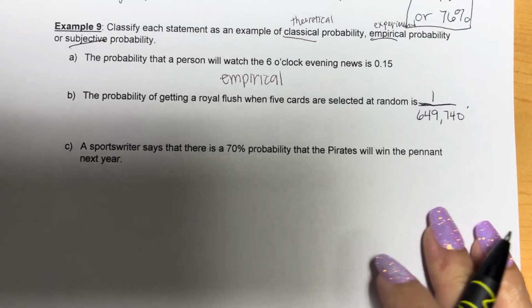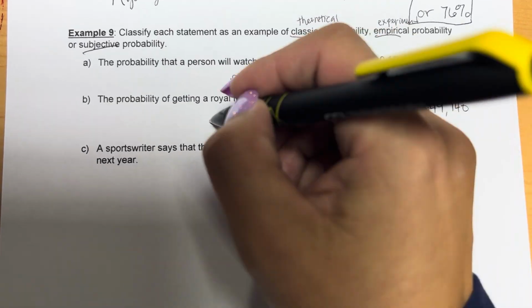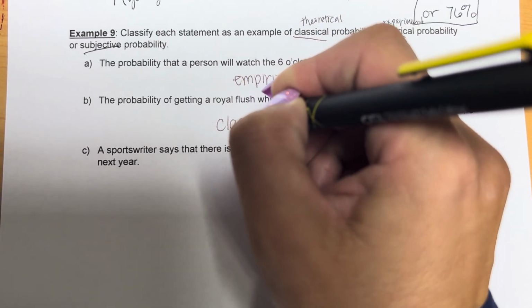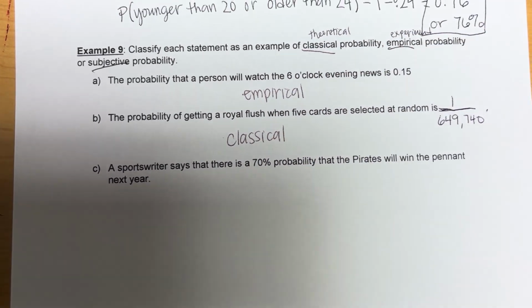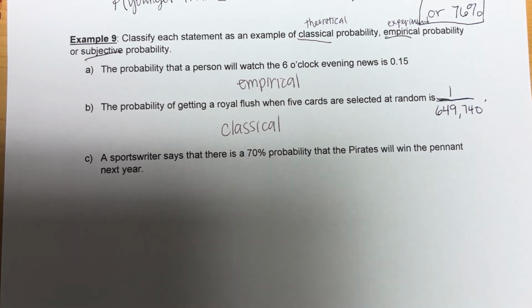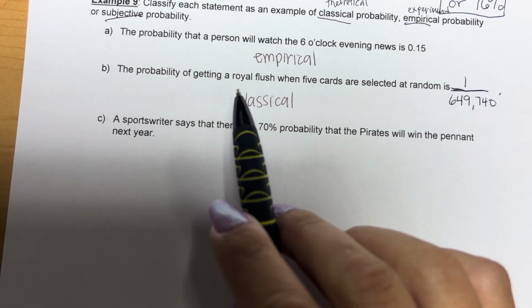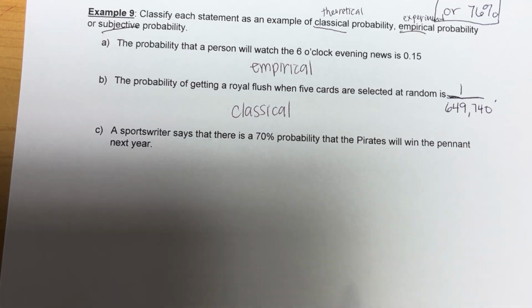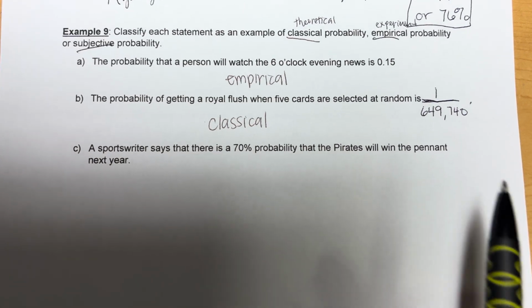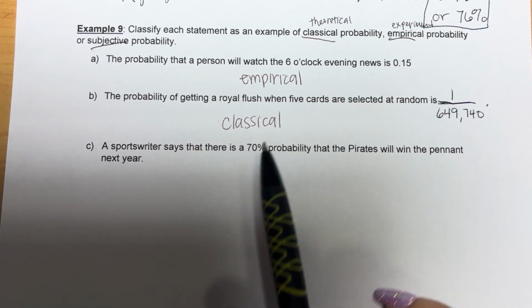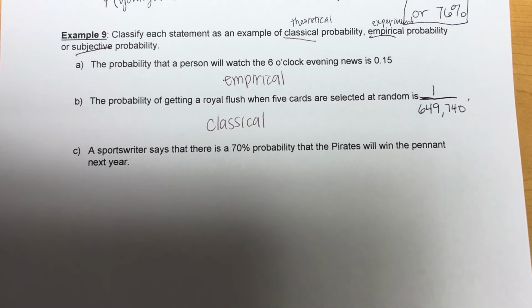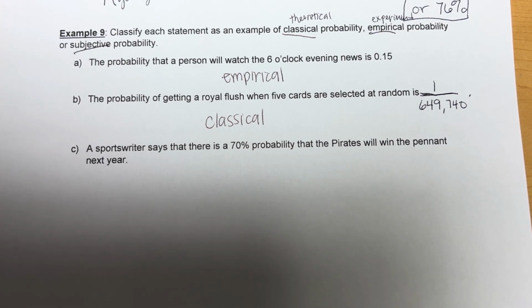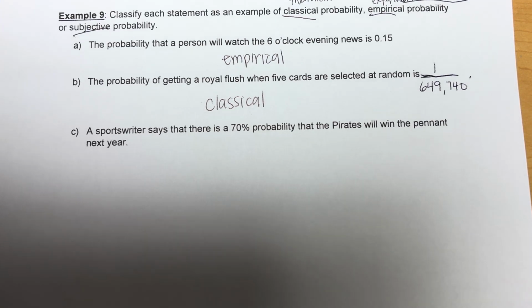That is going to be classical probability, okay? That is taking your odds, like your different cards and how many royal flushes you can get. You get 1, and then I'll teach you how to calculate this later on, but this is just given to you. This is classical. We didn't actually run it of dealing out a royal flush, okay?